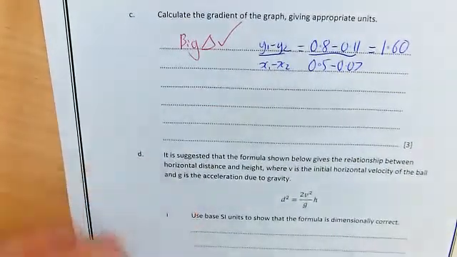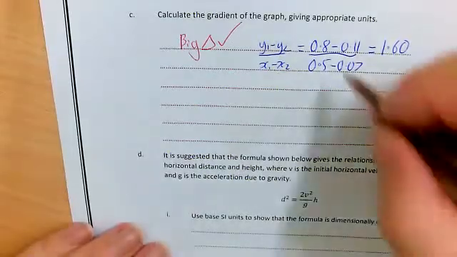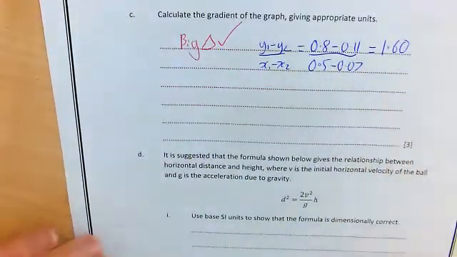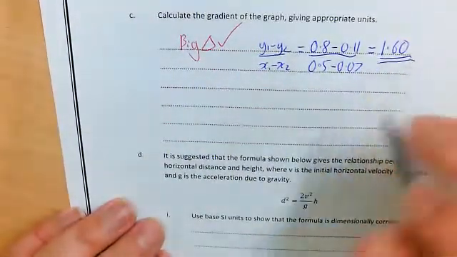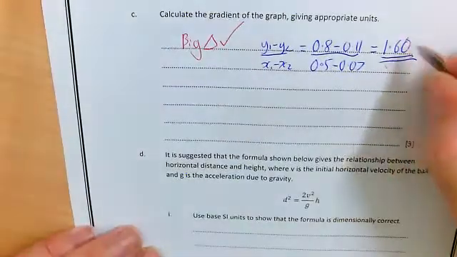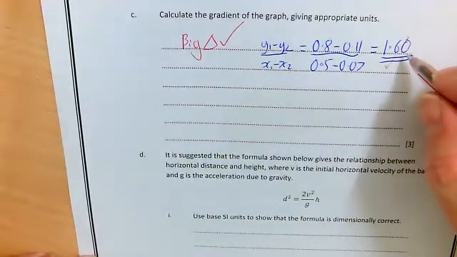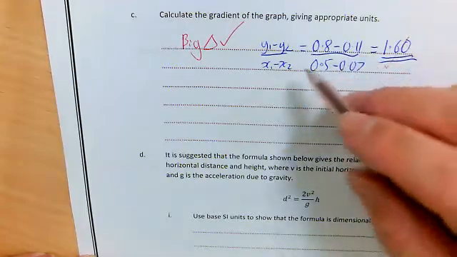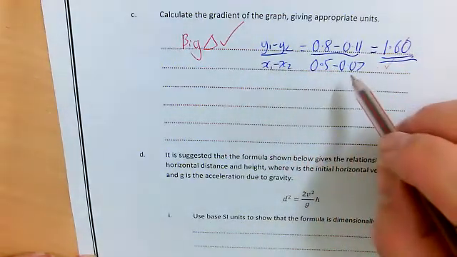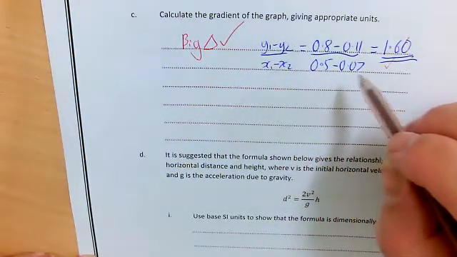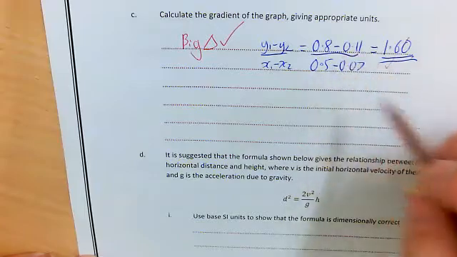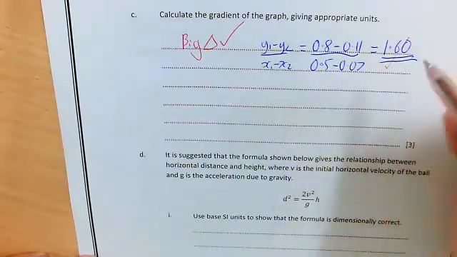So 1 mark for correctly calculating your gradient. And what I'll be looking for is a number that would be similar to what the gradient should be. If it's not, then I'll go back and look at your method for measuring the gradient and check that you did it properly, but you just made maybe 1 mistake and lost 1 mark because of it.